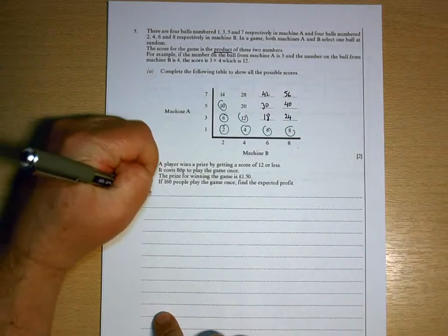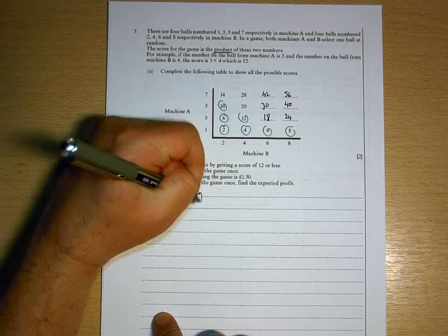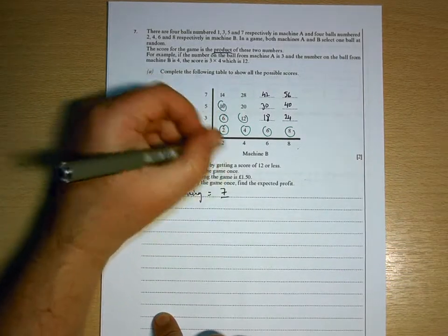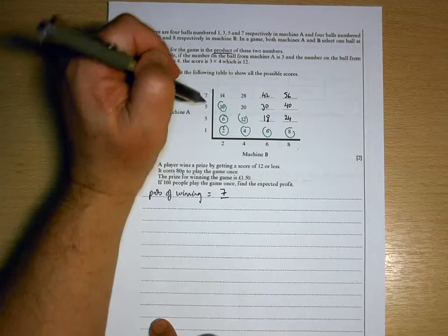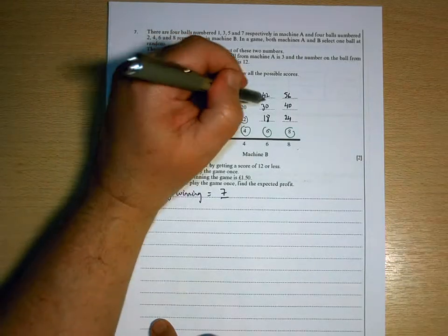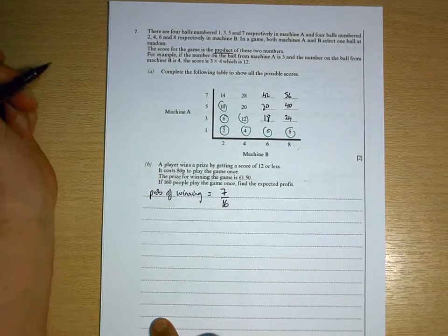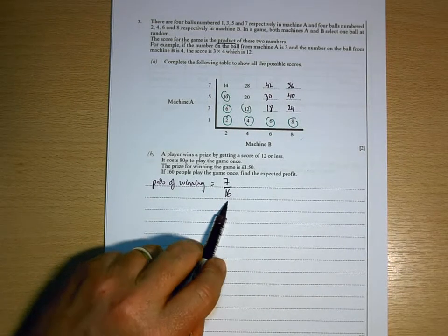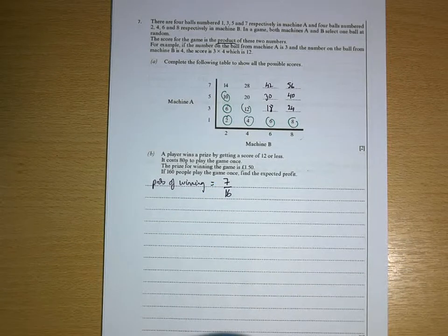So the probability of winning will be 7 out of the total possible number of outcomes, which will be, in this case, 1, 2, 3, 4, 5, 6, 7, 8, 9, 10, 11, 12, 13, 14, 15, 16. So out of every 16 times that game is played, 7 are likely to win.